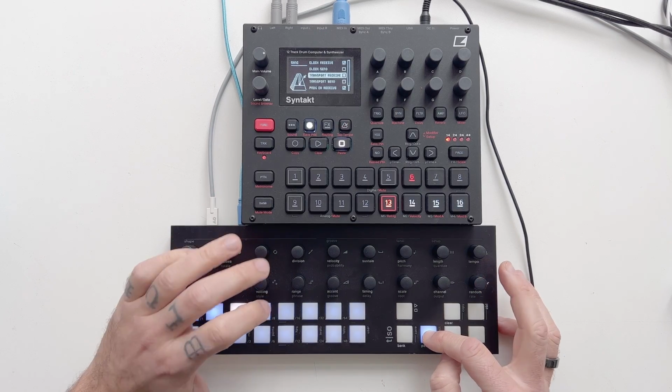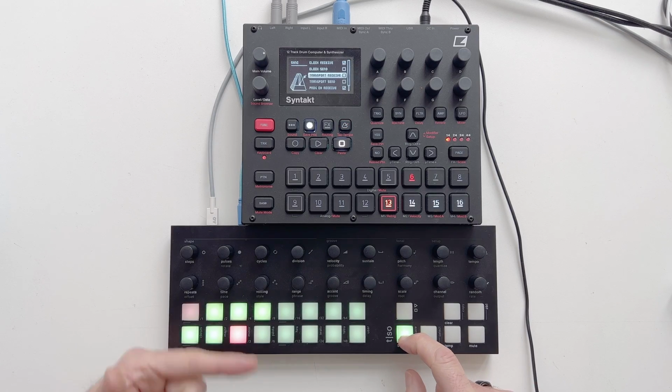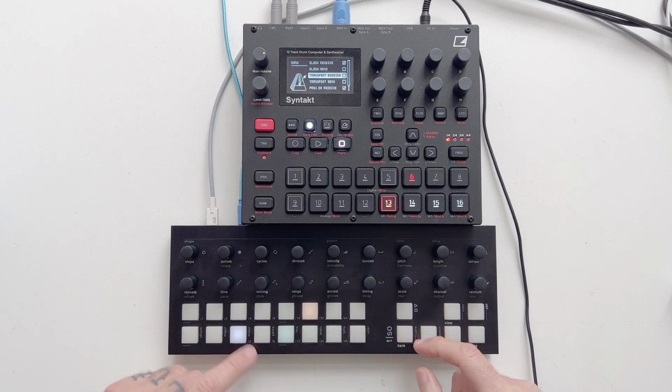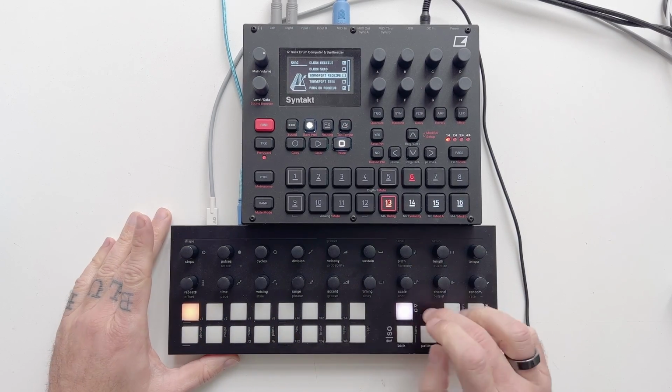I'll show you what basically changed. On the Torso, you press bank to select different banks. You have 16 of them, and then in each bank you have 16 patterns. So now I choose a dimly lit one. Let's get this one, and now I have an empty pattern. If I play, nothing happens.